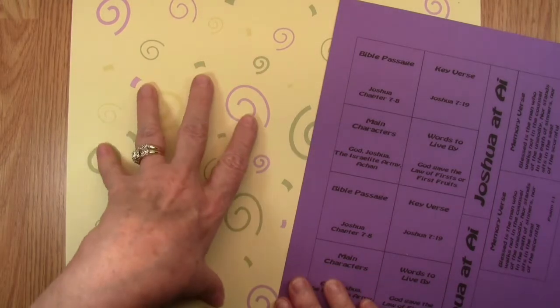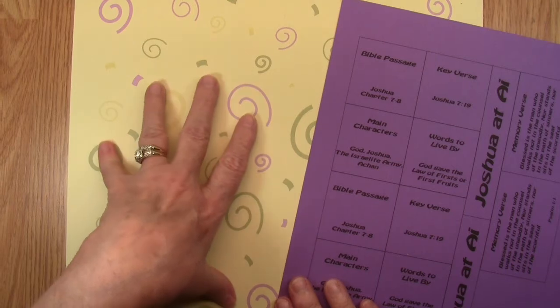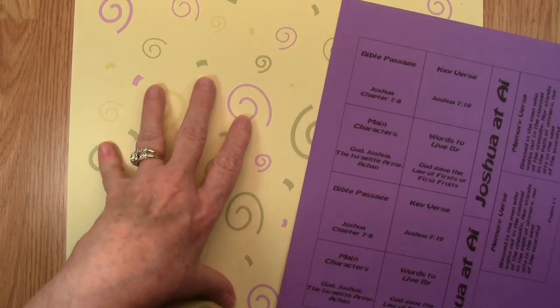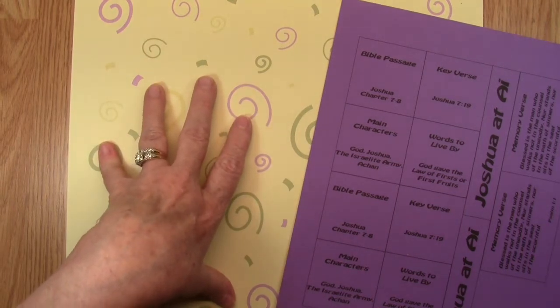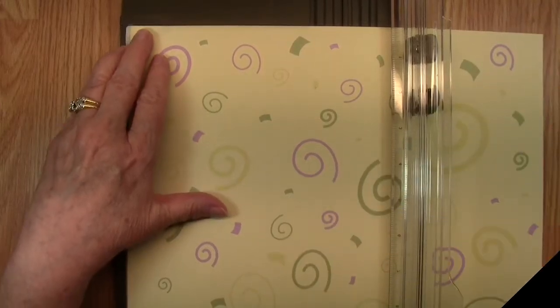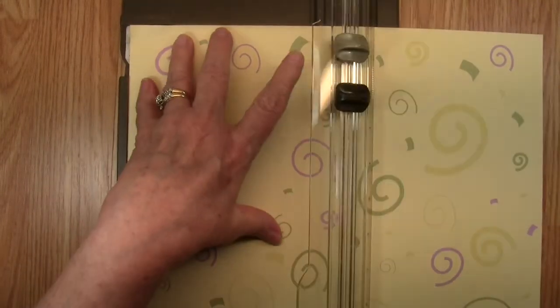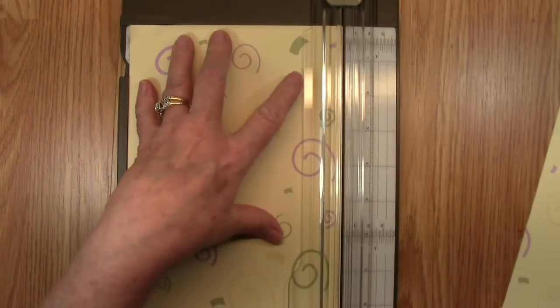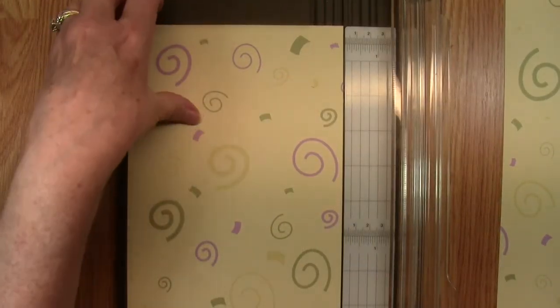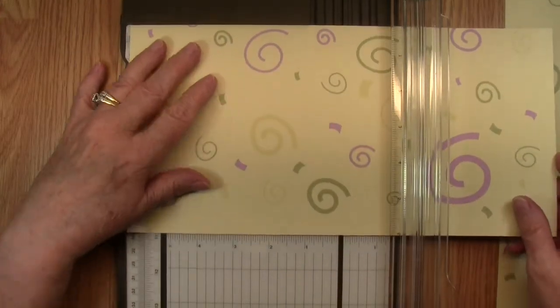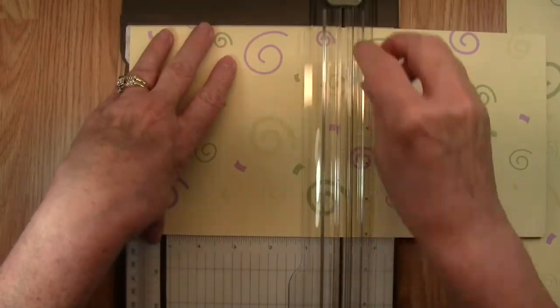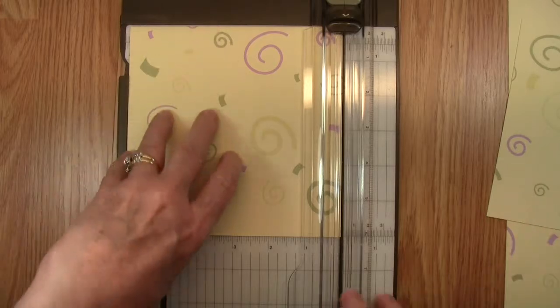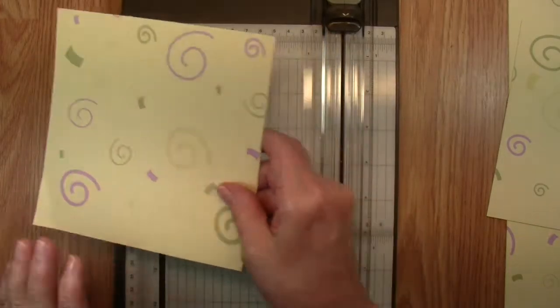So I'm going to start with a 12 by 12 and cut it into 4 individual pieces of 6 by 6 inches. Now, if you'd like, you can cut one strip into 6 by 6, leaving the remainder, and then cut this one into a 6 by 6, and this will be our base.